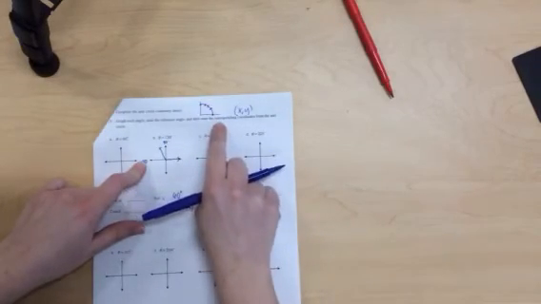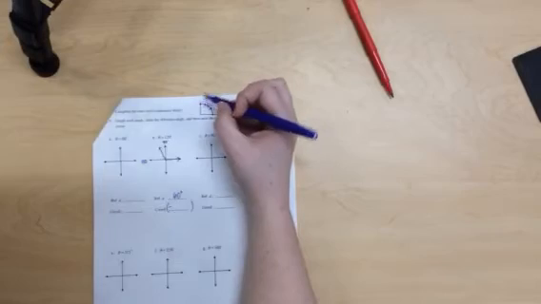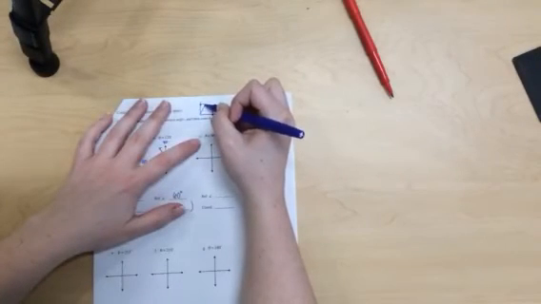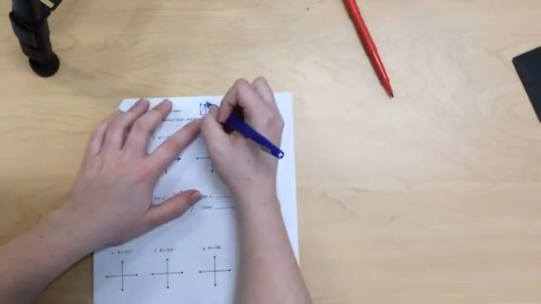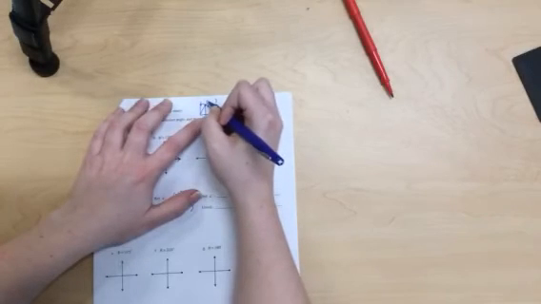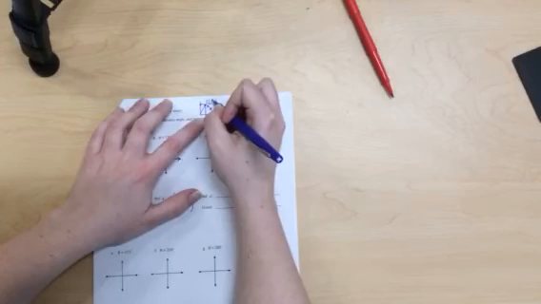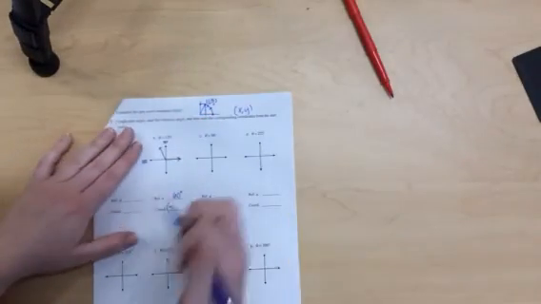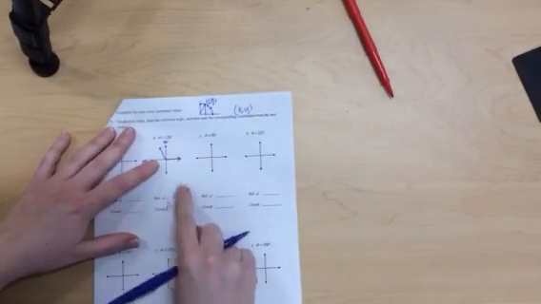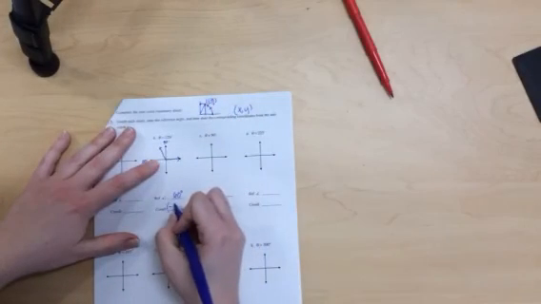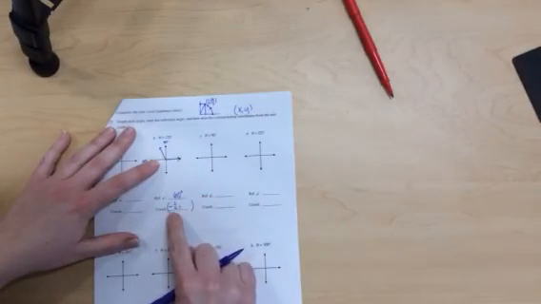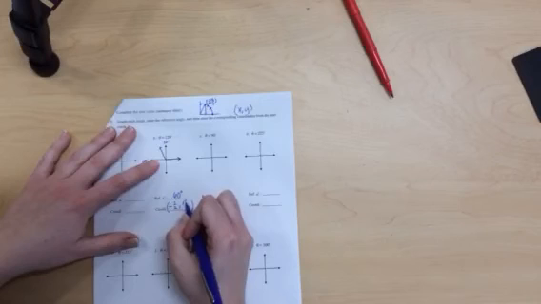Then I go back to my first quadrant. If I look at my first quadrant for 60 degrees, you only went over a half, you only went over a little bit, and you went up square root of 3 over 2. So it keeps, using that reference angle, the same coordinates. The only thing I had to worry about was that my x is now negative.